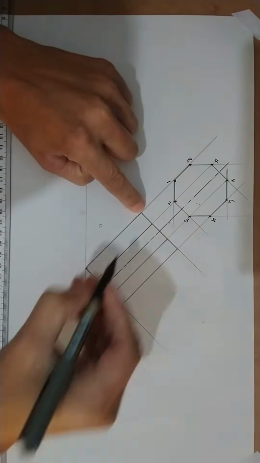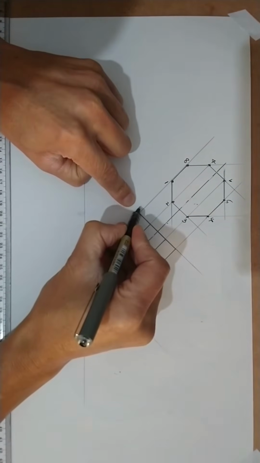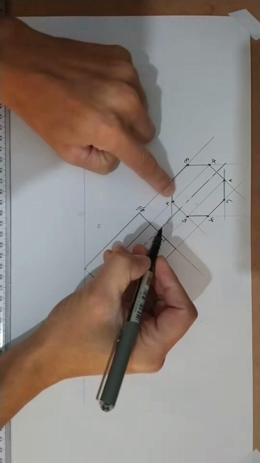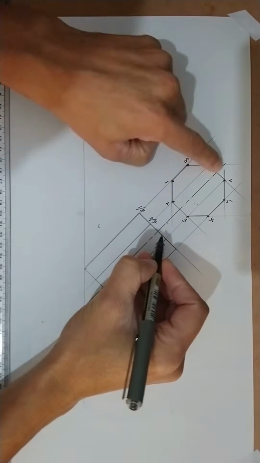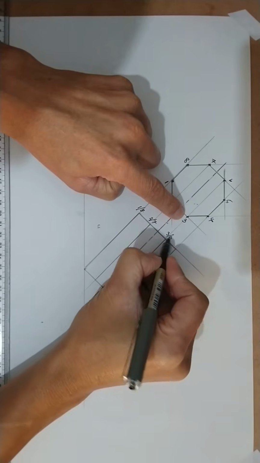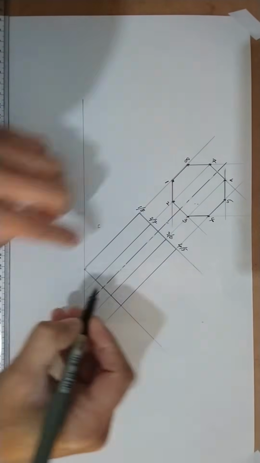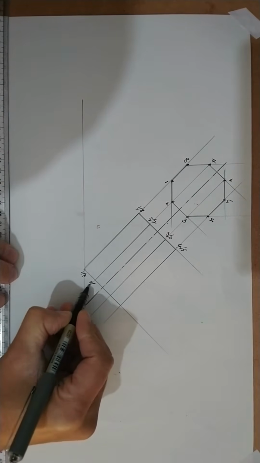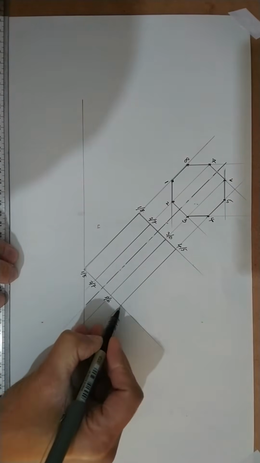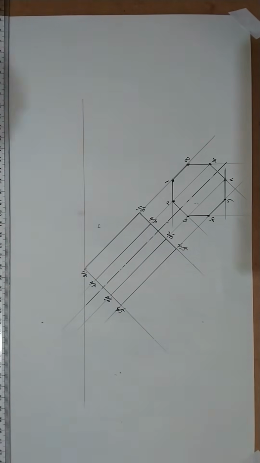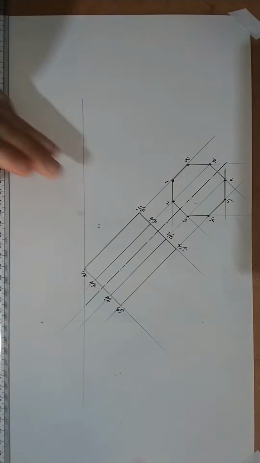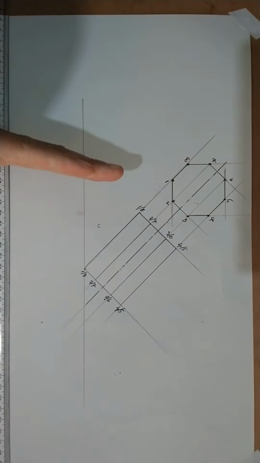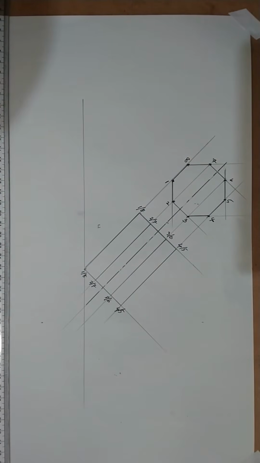And now I can see that at my top base, I've got 1 and 8, 2 and 7, 3 and 6, and 4 and 5. And I repeat that here: 1 and 8, 2 and 7, 3 and 6, 4 and 5, and that just makes it a little bit easier for me to understand when I'm going to draw my next view or next views. Right, so I've got one base and another base, so I'm going to start. Now I'm going to project it down for my top view.